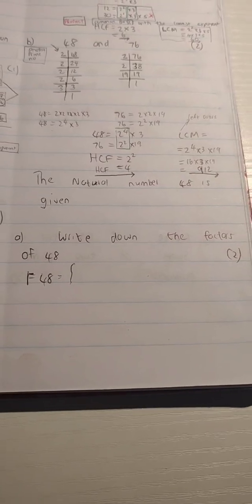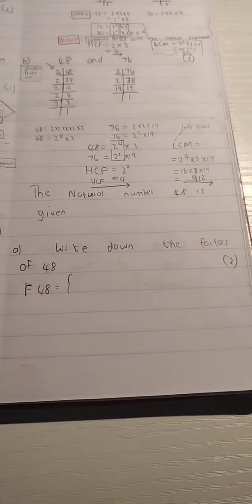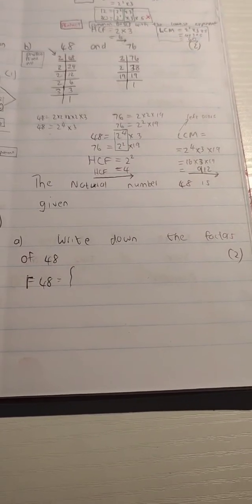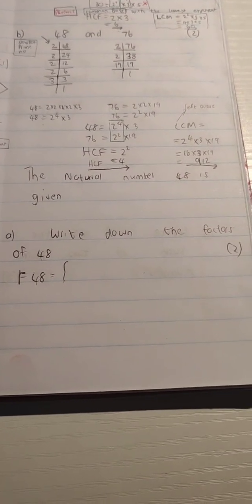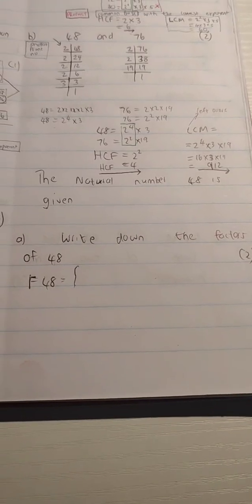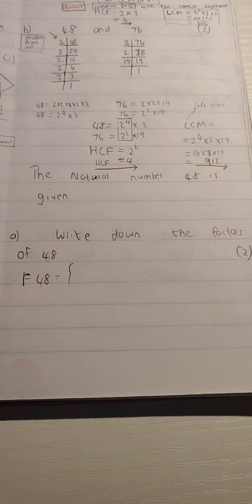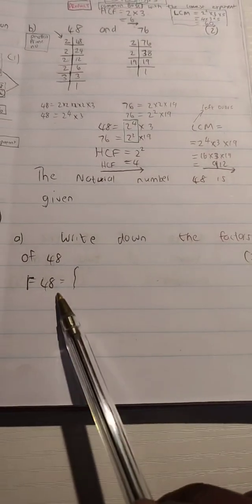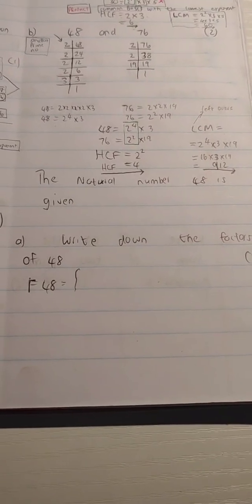Comment section. For 2 marks, write down the factors of 48. The numbers that fit into 48 without leaving a remainder.